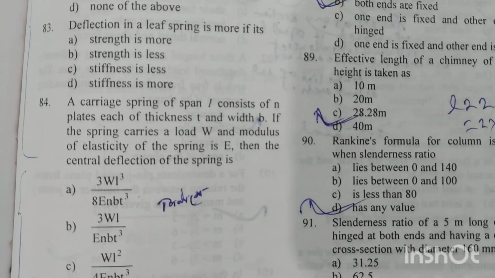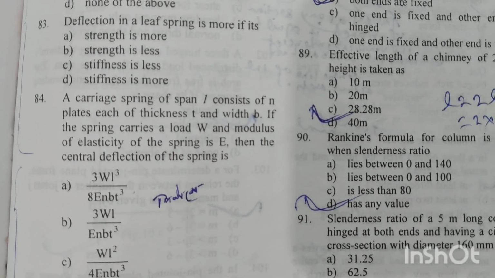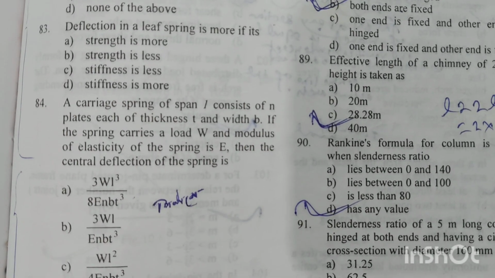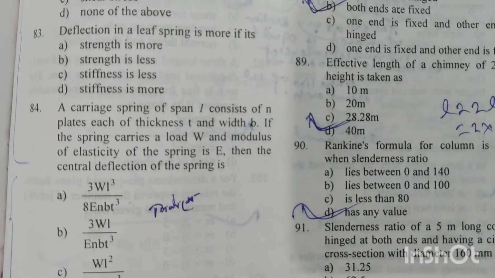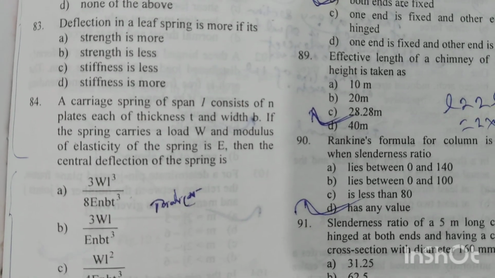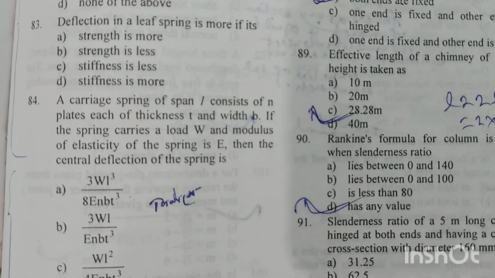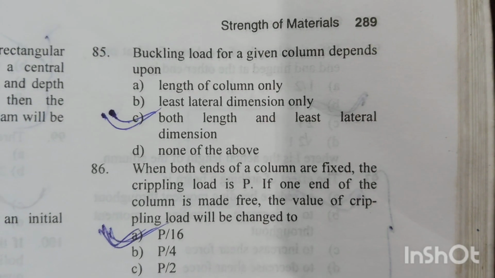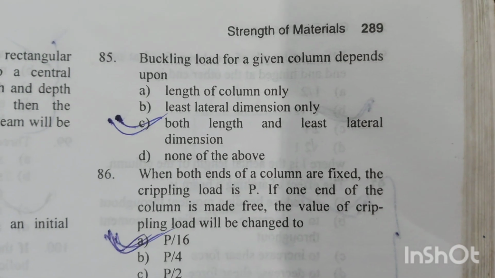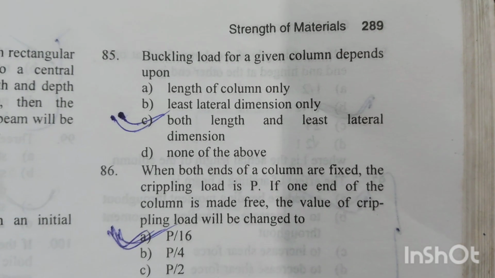Question number 84. A carriage spring of span L consists of n plates, each of thickness t and width b. If the spring carries a load of W and modulus of elasticity of spring is E, then the central deflection of the spring is. Option A is right answer. Question number 85. Buckling load for a given column depends upon both length and least lateral dimension. Option C is right answer.